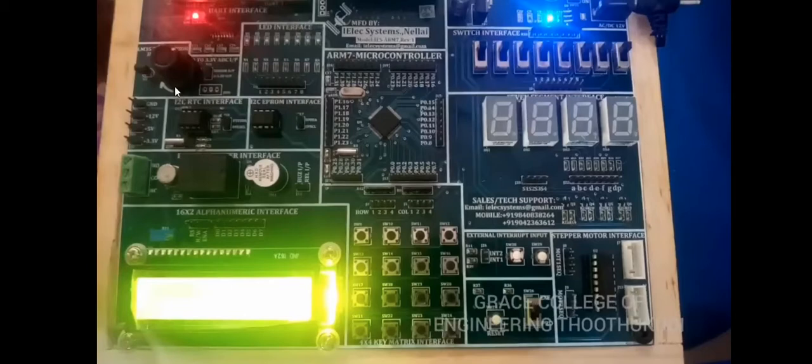Then next you have the variable analog voltage source to be used in any experiment in which we are dealing with analog to digital conversion, and it connects to port 29. It also has a potentiometer which can be used to adjust the input voltage which we are supplying. Also this board has a temperature sensor whose output is linearly proportional to Celsius temperature.